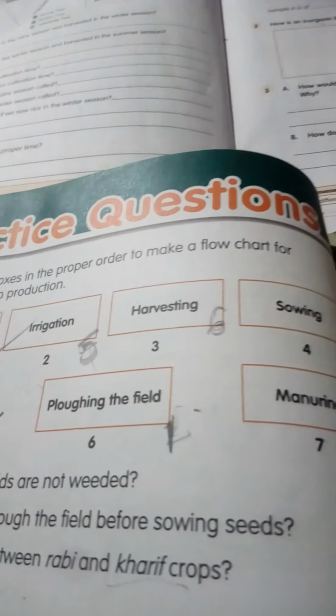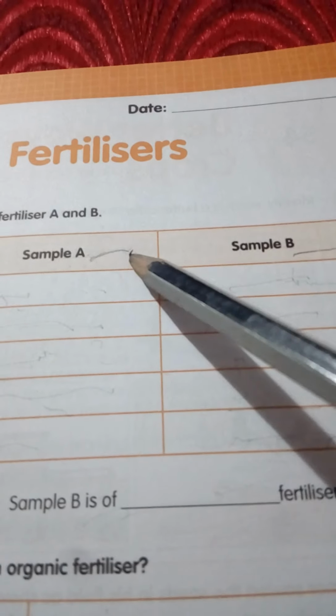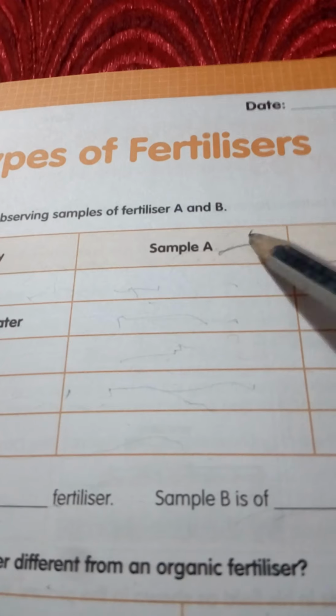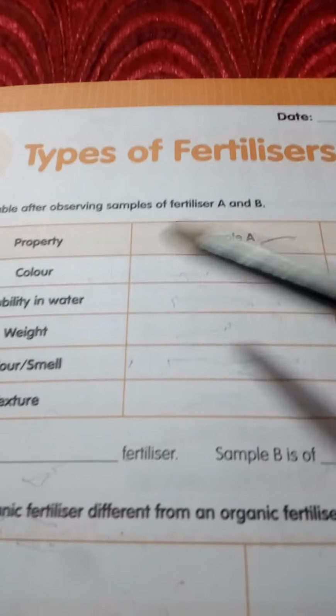Now we will go with the workbook. Take out volume 2, page number 17. Here you have to fill the table after observing samples of fertilizer A and B. Sample A is organic fertilizer, sample B is inorganic fertilizer. Just keep that in mind. So now here I'll tell you the properties.